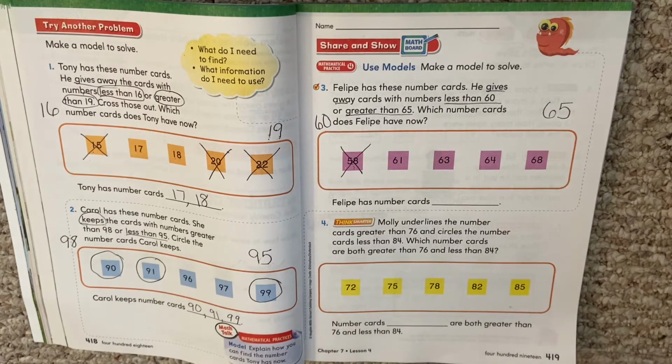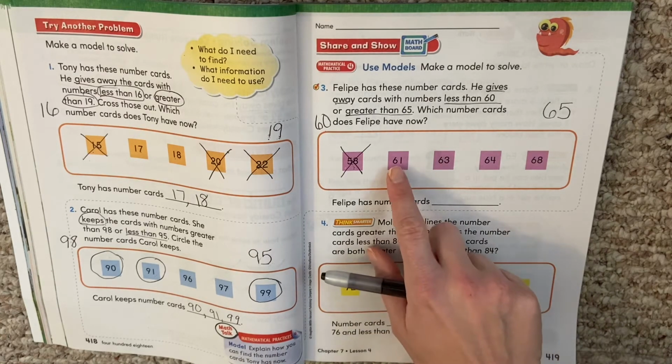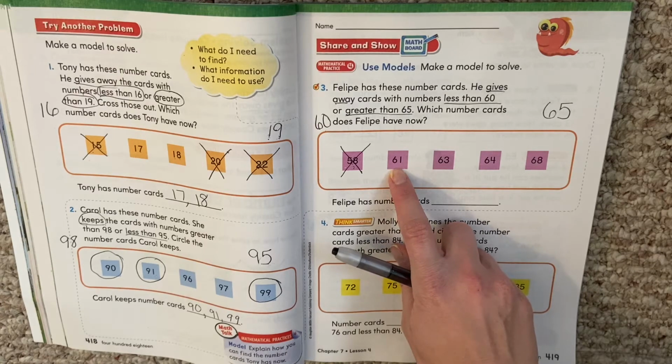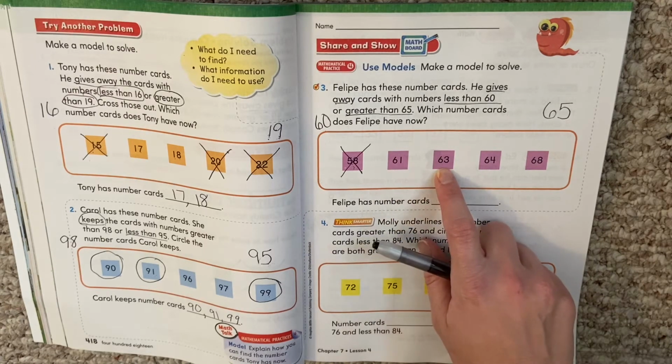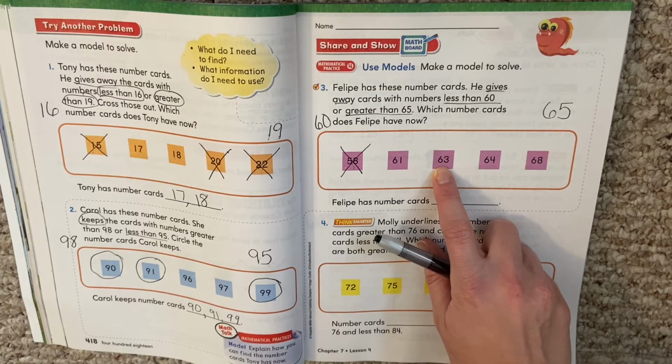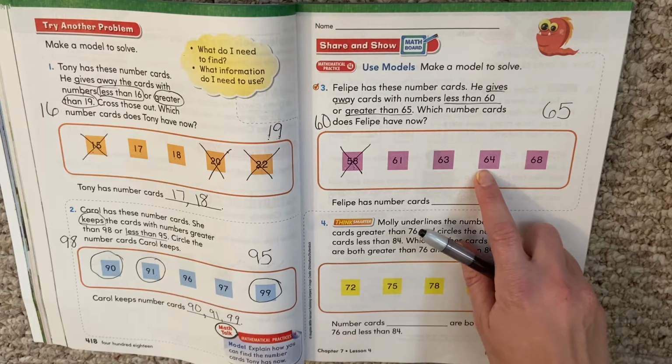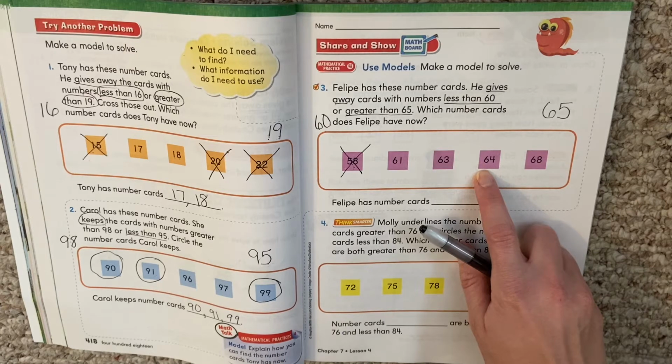We're going to look through. I'm going to point to each one and ask you if it's greater, right? Greater or bigger than 65, it gets an X. 61, is that greater than 65? If it is, put an X. If not, let it be. 63, is 63 greater than 65? 64. Is 64 greater than 65?